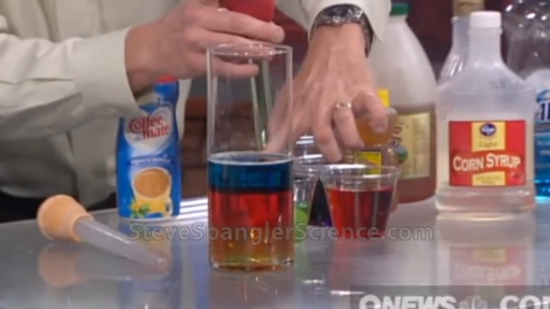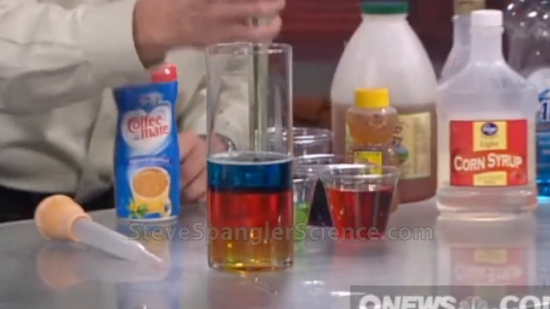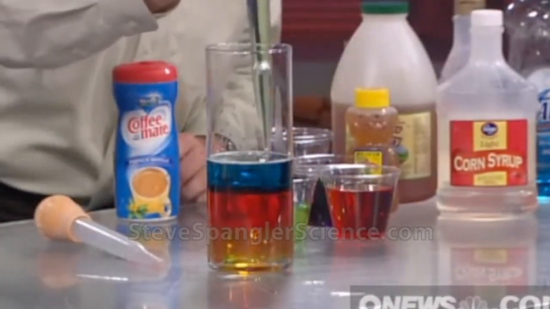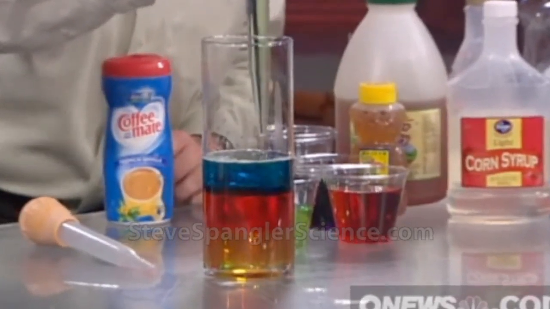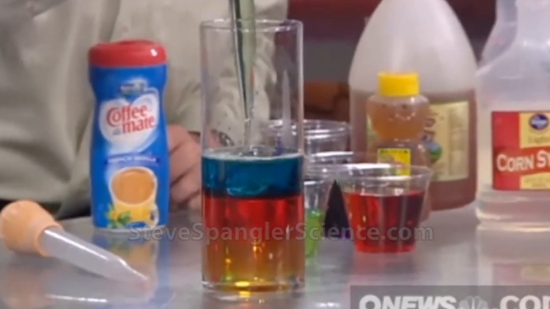On the very bottom of this one here, we started with honey. I had to do it kind of slowly. Karo syrup is the next thing. And then we have some Dawn dish soap. Now we're going to try to layer in some water. You slowly have to pour the water in here, and you get a layer of the water.